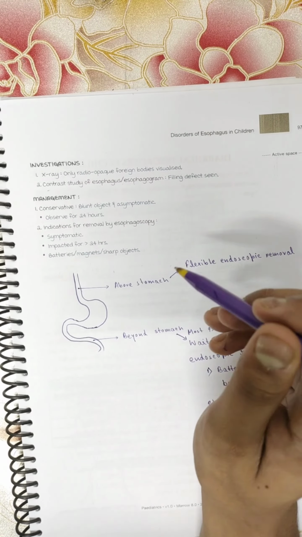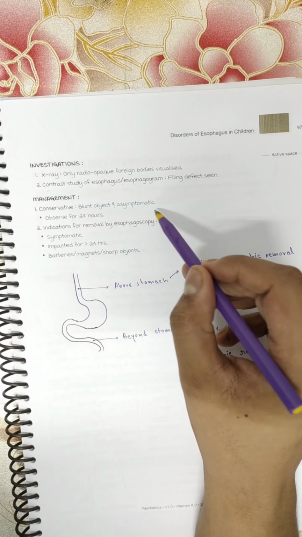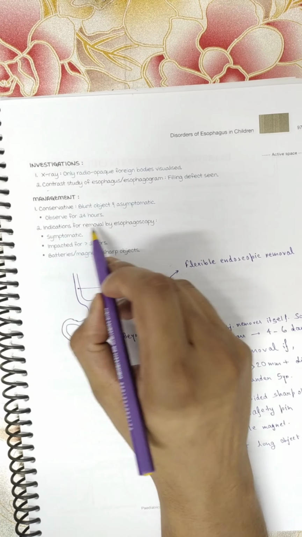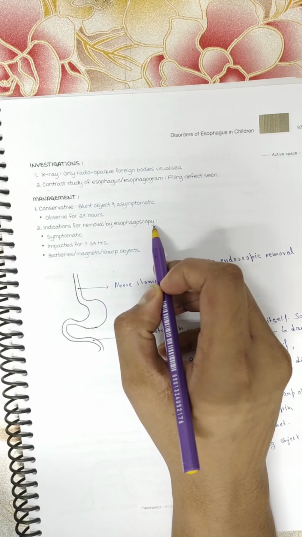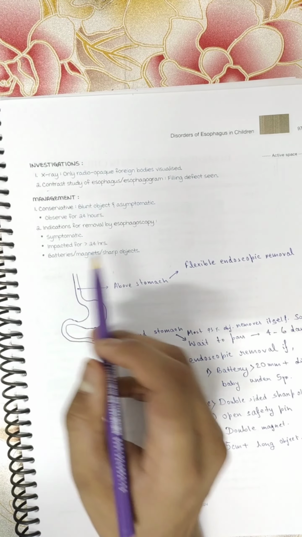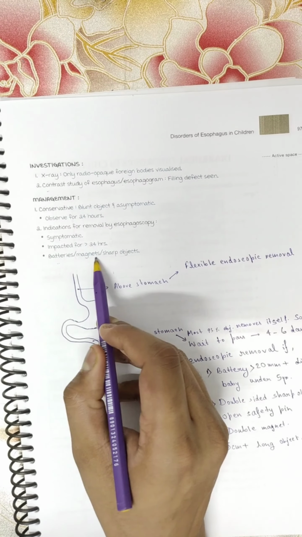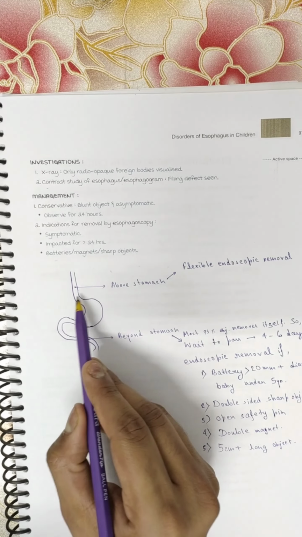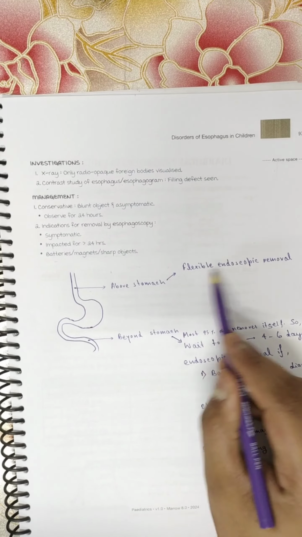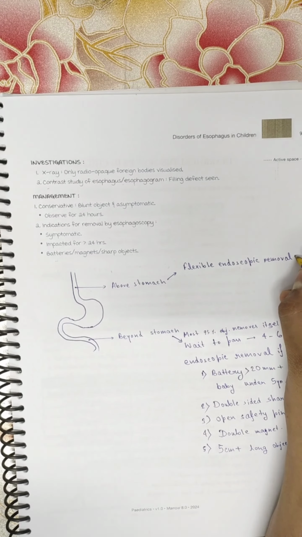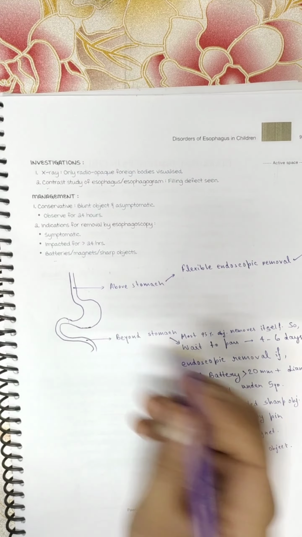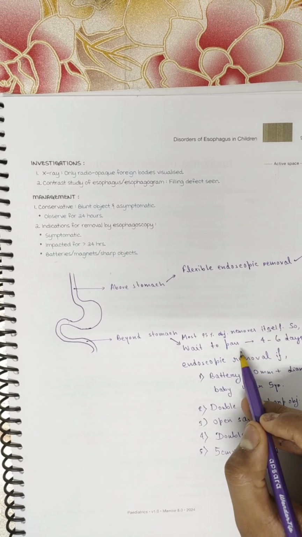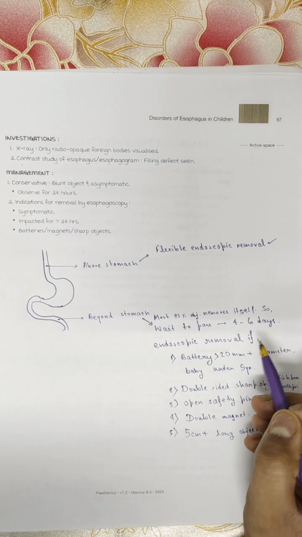What is the management at the end? The blunt objects and asymptomatic are observed for 24 hours. Okay. Indications for removal by esophagoscopy is symptomatic. If it is symptomatic, more than 24 hours, and battery, magnets or sharp objects, that dangerous foreign bodies are inside. If it is above the stomach, then flexible endoscopic removal is done. If it is beyond the stomach, then 95% of the objects remove themselves. So just wait for it to pass for around 4 to 6 days.